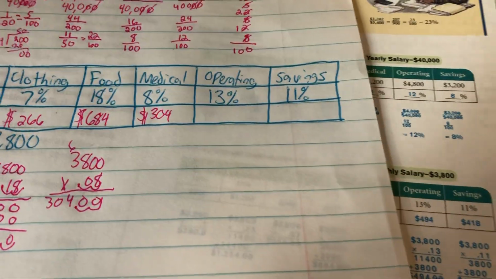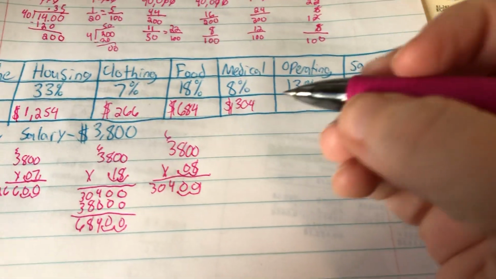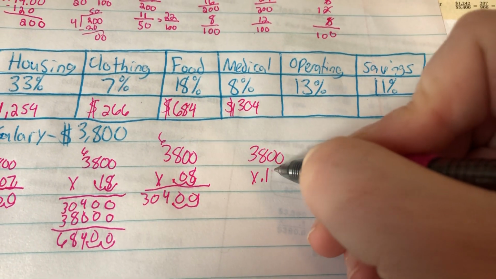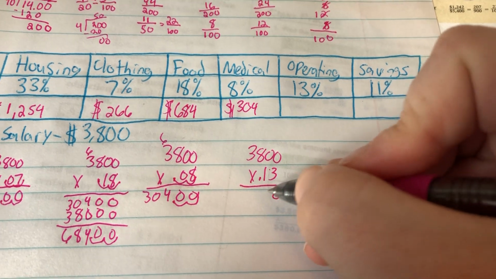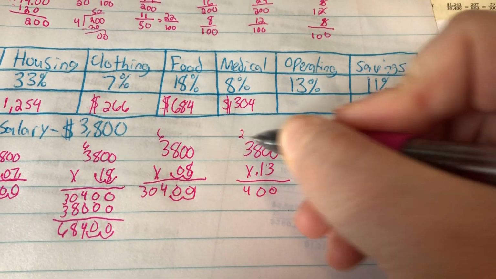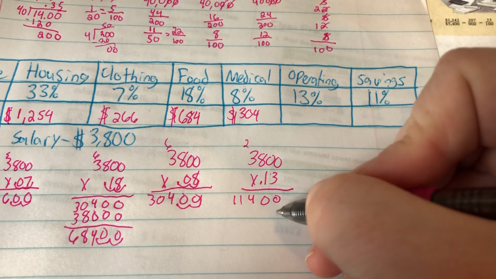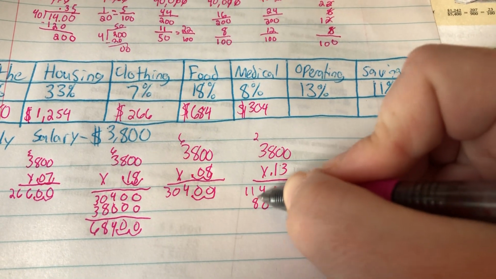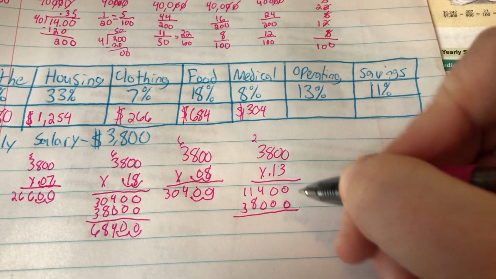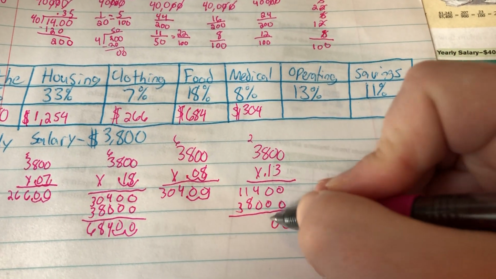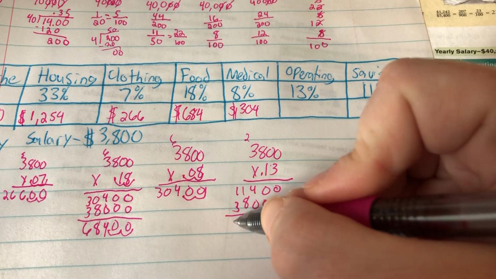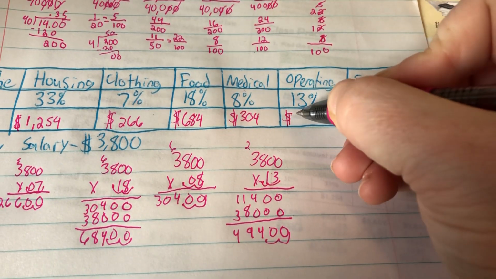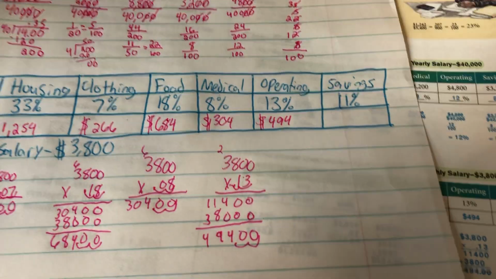Okay, operating, which is probably like their car and stuff like that. 13%. So 3,800 times 0.13. 3 times 8 is 24. 3 times 3 is 9, 10, 11. 1 times 8, 1 times 3. 2 decimals. They spend $494 per month on operating costs.